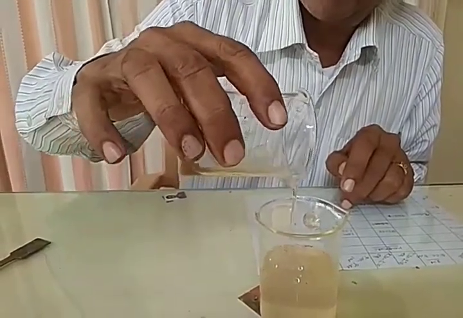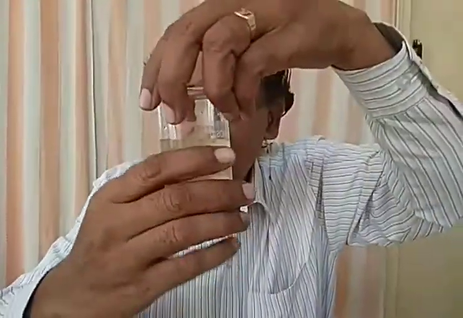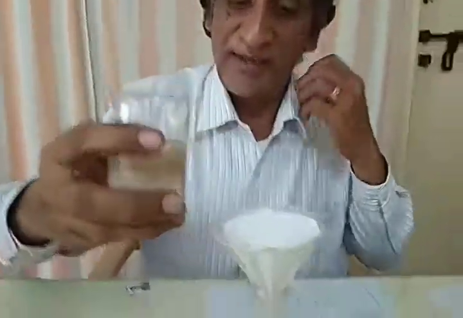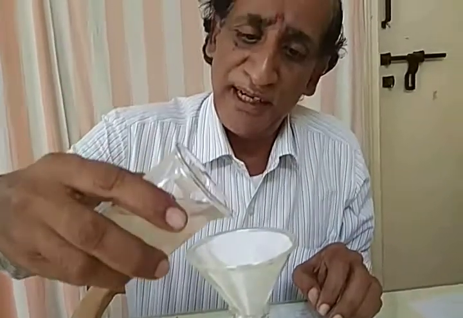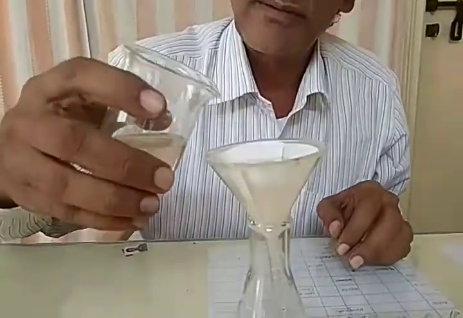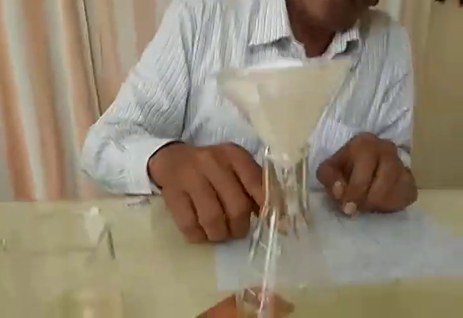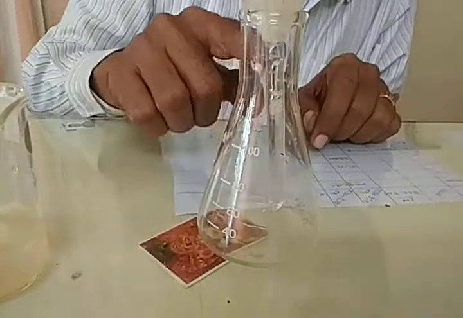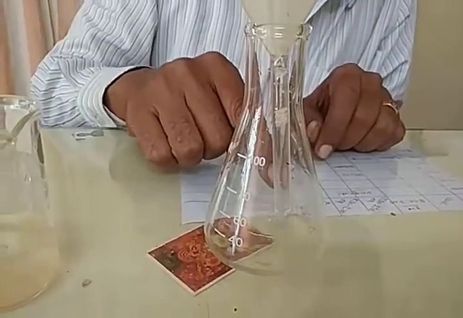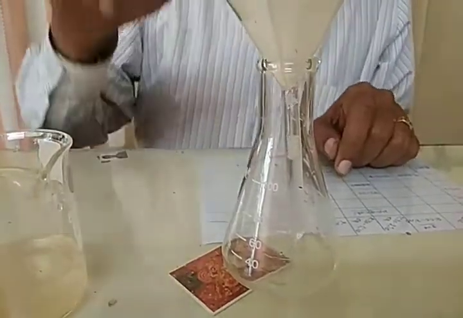This is another process. Sedimentation is one process, decantation is one process, and another one is filtration. These floating particles, we have to separate with filtration. You can observe the clear water starts coming down. It's not pure water, it's clear water that you can easily observe.